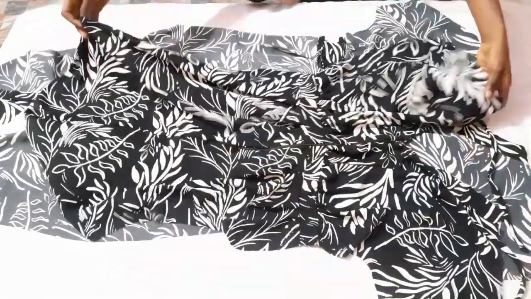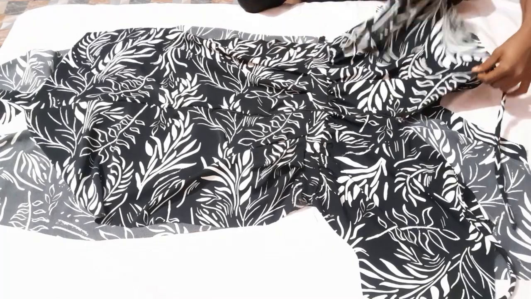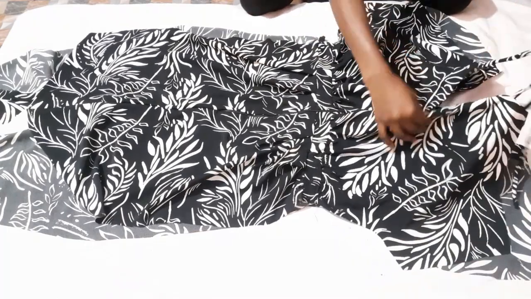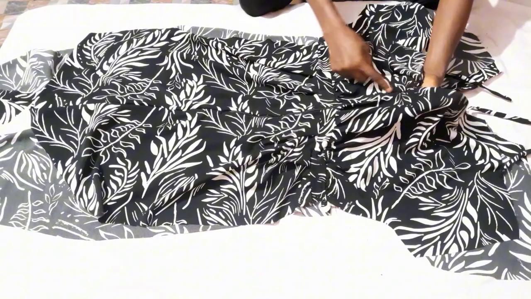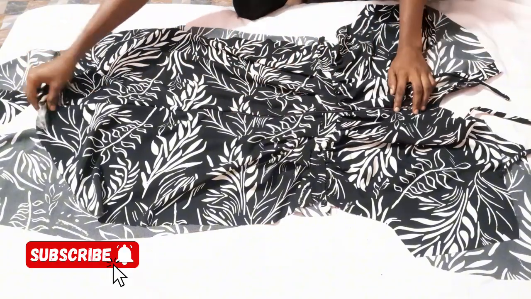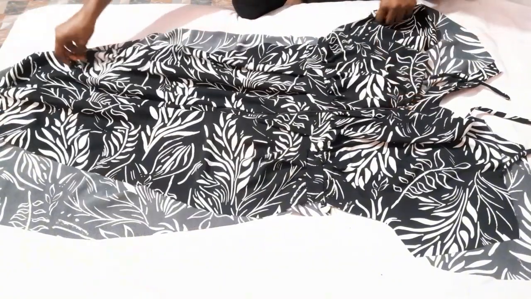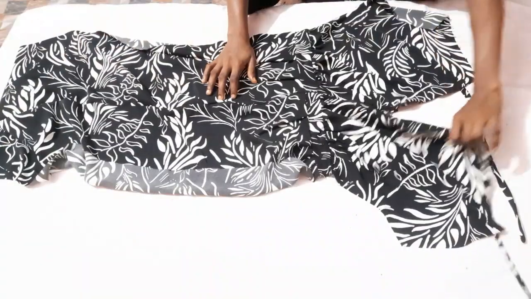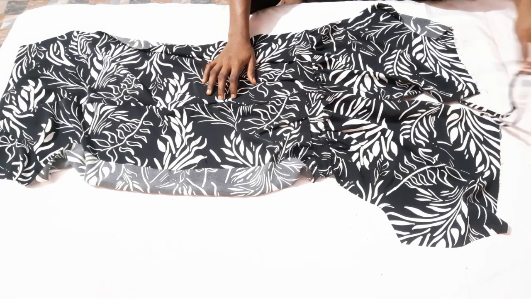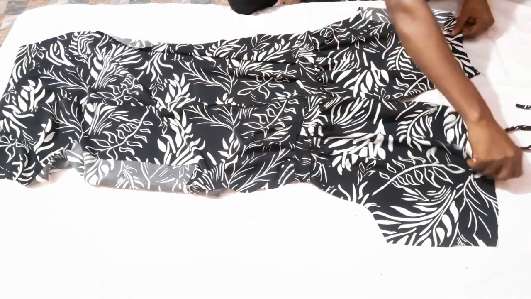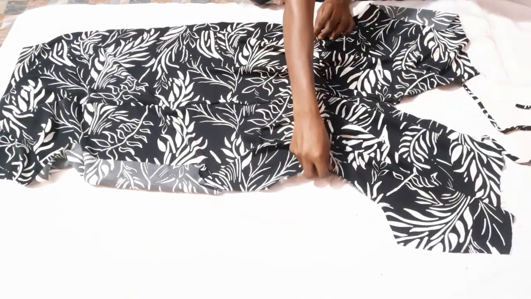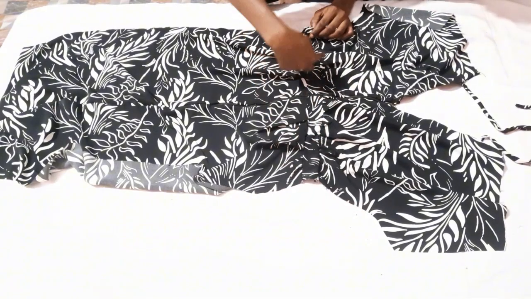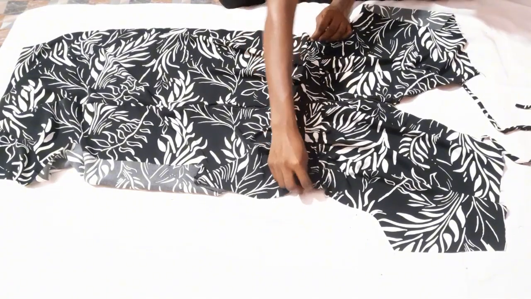And here is my back pattern. Okay, can you see the back V neckline? And I've also gone ahead to fix my zipper. Okay, can you see that? This is my back pattern. Okay, can you see my gathered waistline? Can you see that?